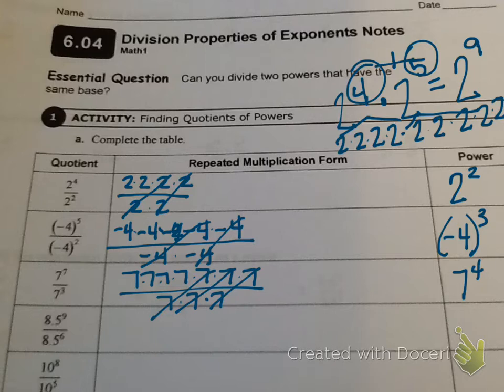So 8.5 to the 9th over 8.5 to the 6th is just 8.5 to the 3rd power, because 9 minus 6 is 3. 6 8.5's here are going to cancel out 6 8.5's here, so there's only 3 8.5's left.